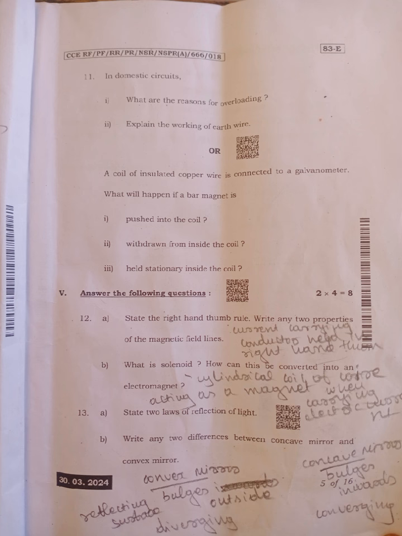When you push the magnet into the coil, there is a deflection in the bar magnet. And second, when you withdraw it from inside the coil, there will also be a deflection, but in the opposite direction. When you hold it stationary inside the coil, there is no deflection.